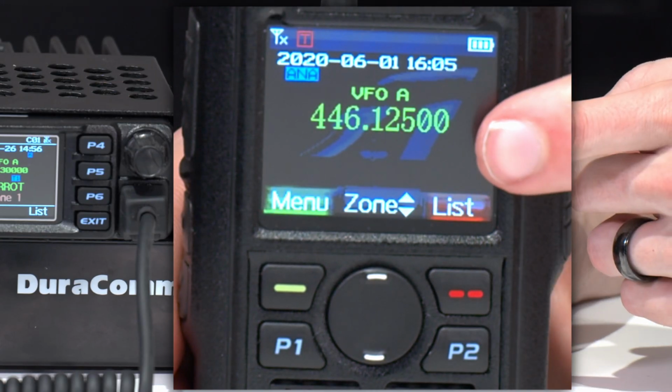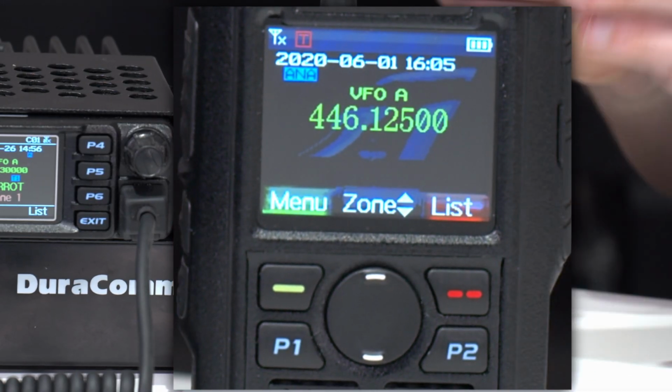We're actually monitoring the channel with no squelch. So in this case, we're on an analog channel. This is analog monitoring, and this way you can hear whatever's going on, no matter if it's below the squelch threshold.